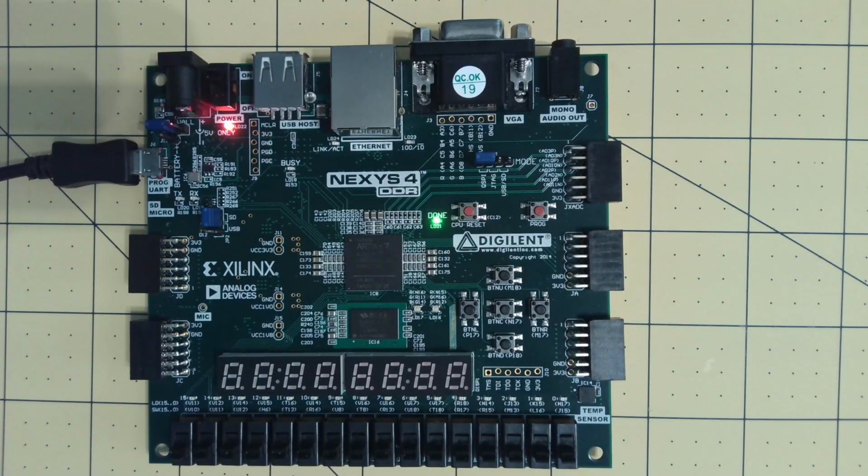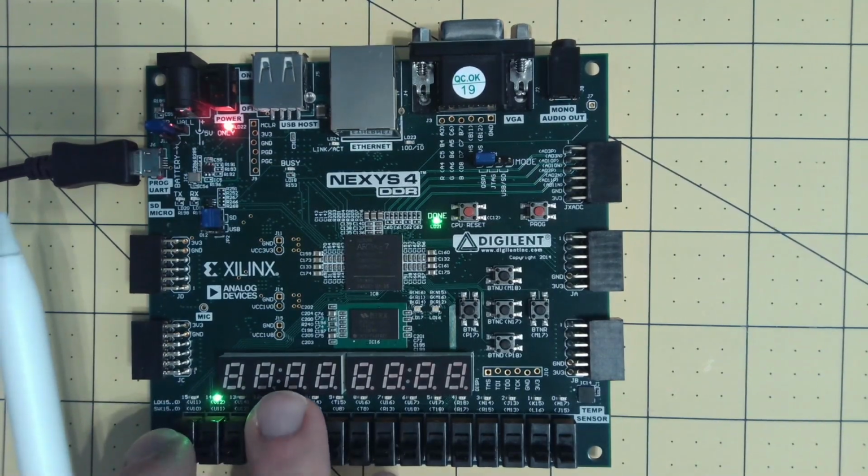So I went ahead and uploaded the program to the FPGA board, and as a reminder, the 4 least significant switches represent the X, and the next 4 switches are the Y, and switch number 15 represents the add subtract. If it's a 0, it's an add. If you set it all the way up, it's a subtract.